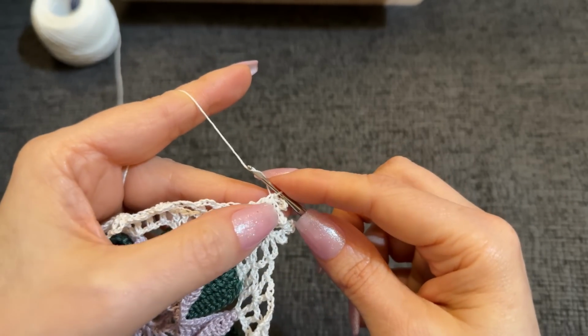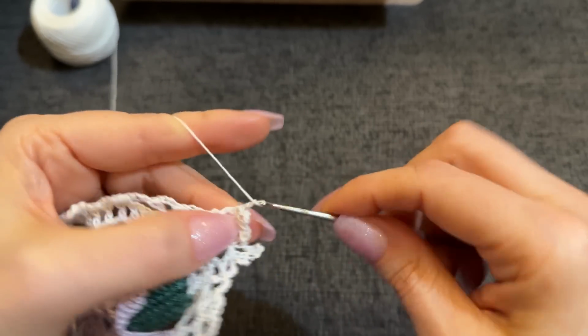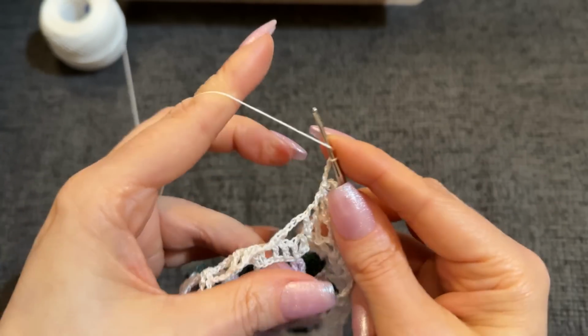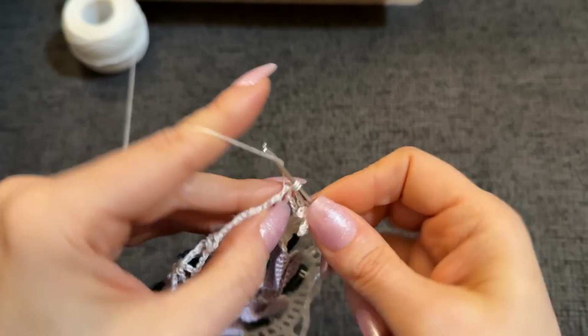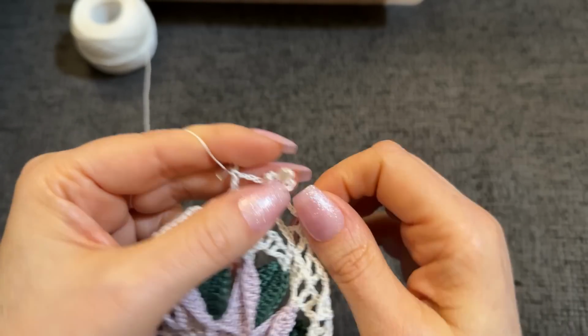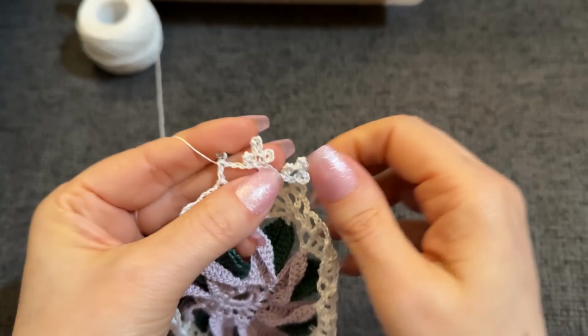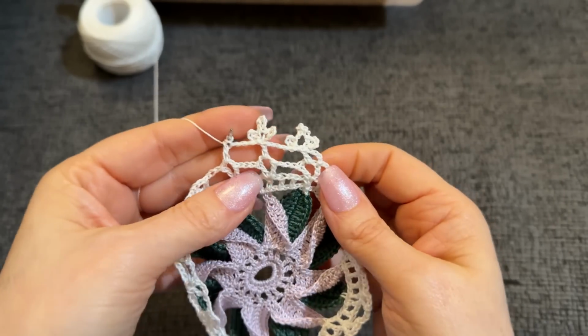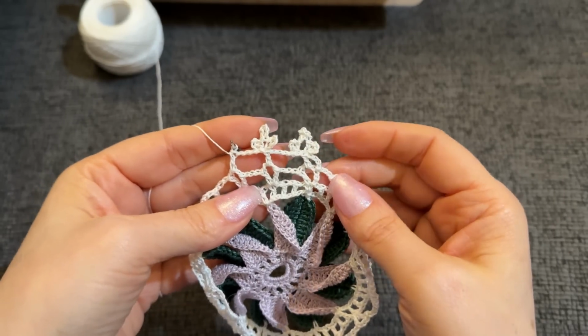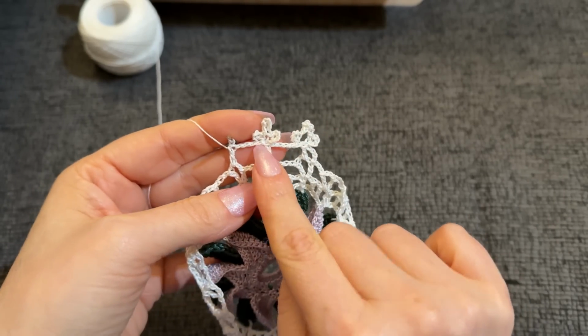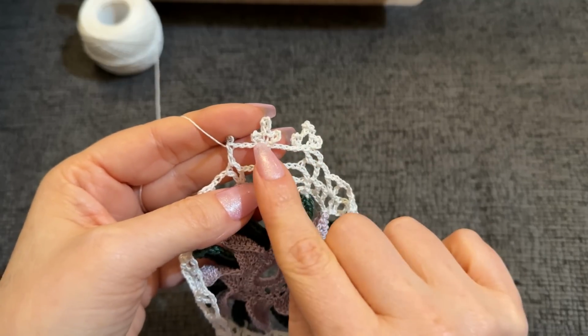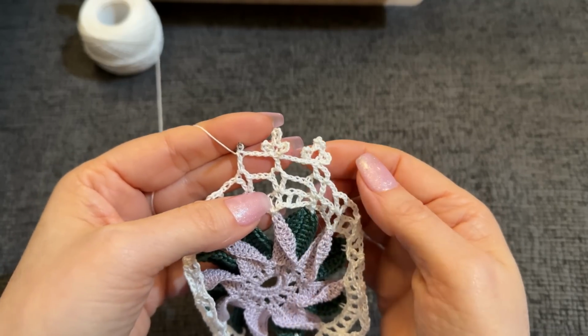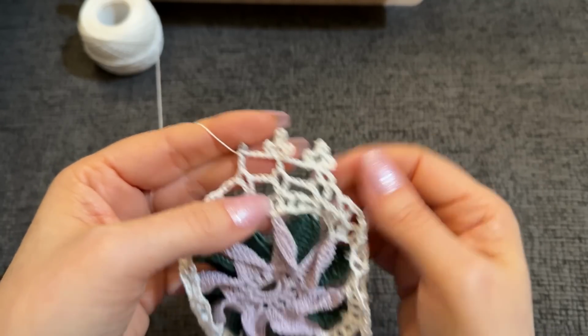And then 1, 2, 3, 4, and double crochet. Now let's look and see. Which do we like better? I kind of like these ones better. Yeah, it just looks cleaner, doesn't it? I think that's the route I'm going to go.